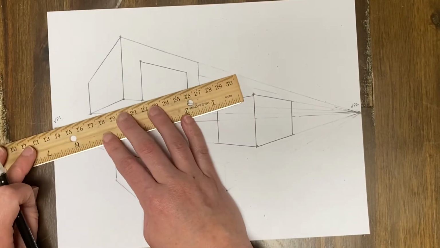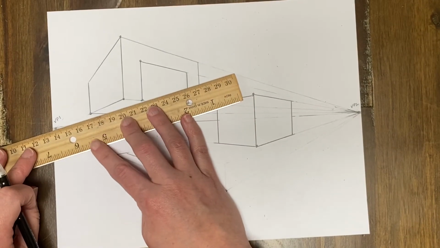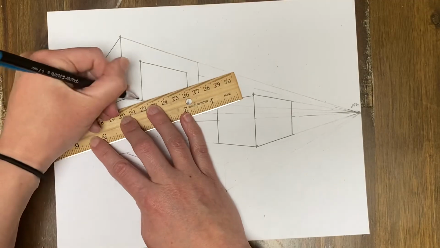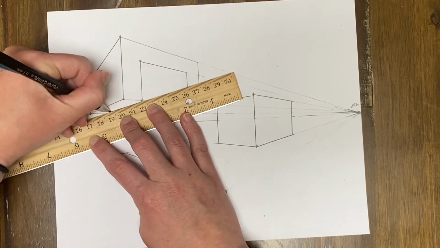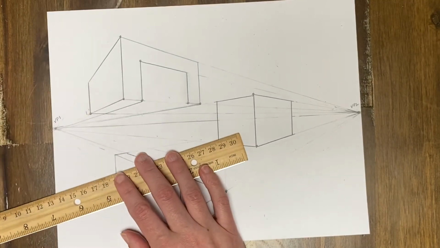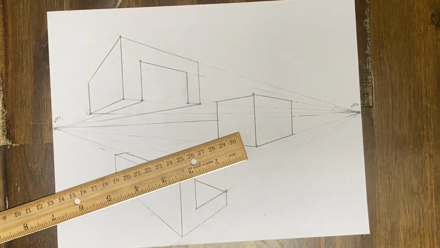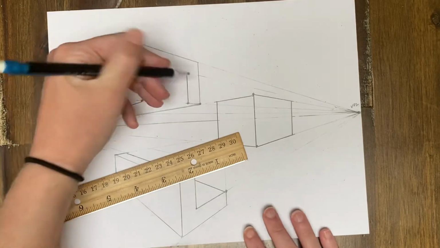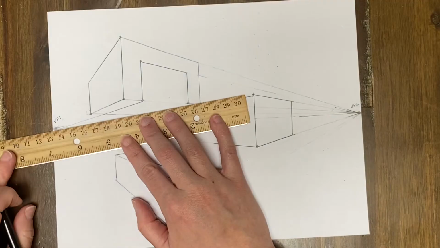You need to be using those vanishing points. Those vanishing points are telling you what you need to do. They're the boss. Going back. And you might be like, oh, but it looks so weird. It's getting smaller. It's a very extreme perspective, and that's okay. So this one here needs to go back as well.